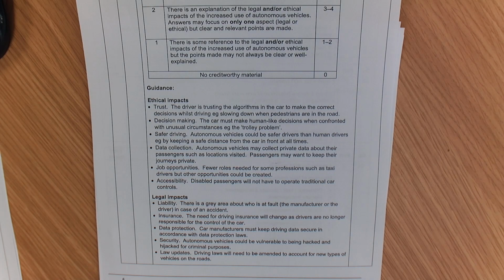Data collection, you've got privacy there. What if it's collecting information about the person that is sat in the car, their personal information, who's booked the driverless car? Job opportunities, taxi drivers losing their jobs, that's an ethical issue. Whenever you're thinking about job security, there are always ethical issues there.